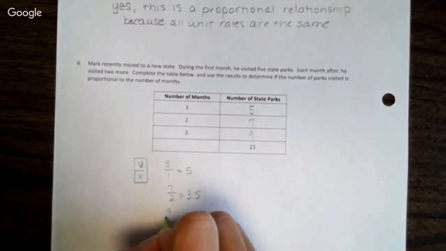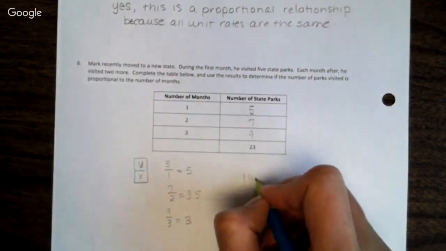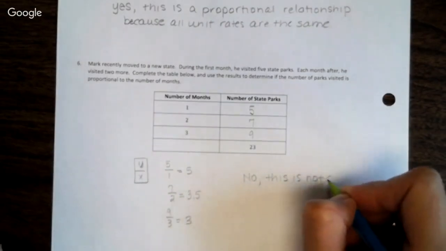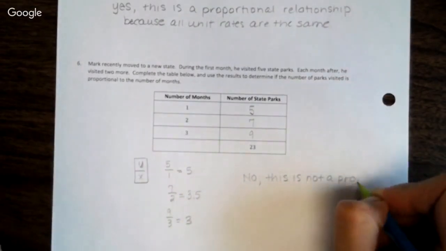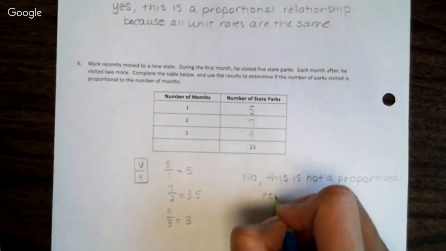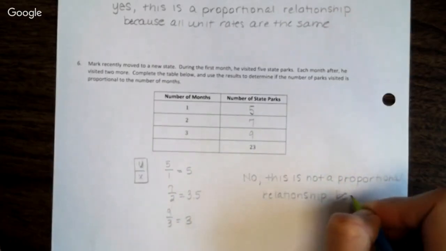The next one would be 9 divided by 3, which is 3. So is this a proportional relationship? No. This is not a proportional relationship. Because the unit rates are not the same.